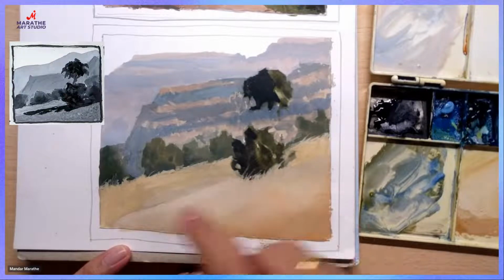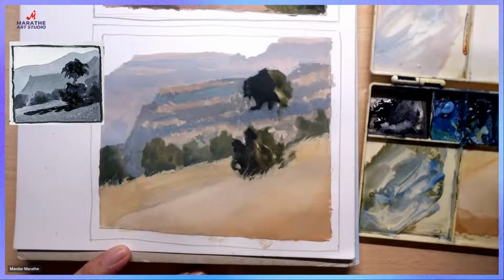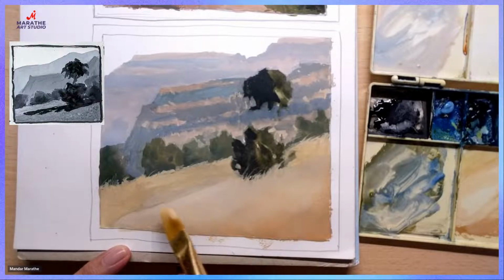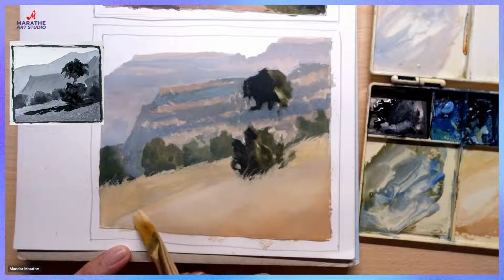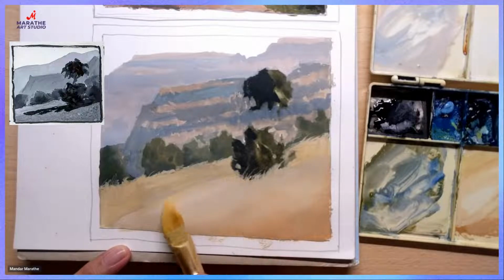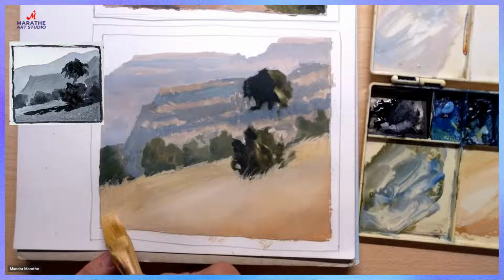This is looking a very sharp line. I'll have to do something about it. I'll make it less obvious.